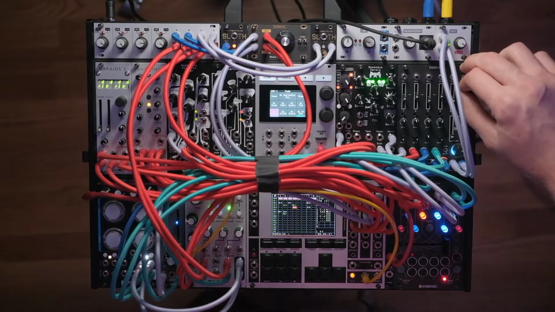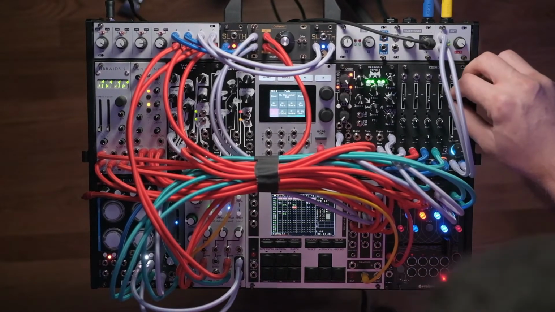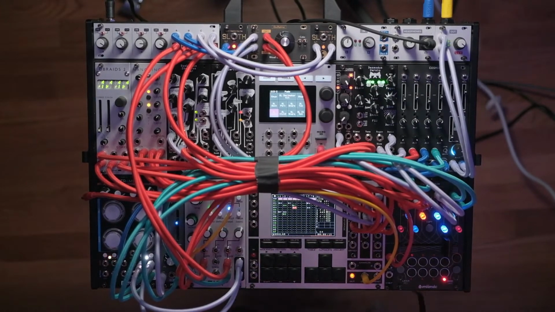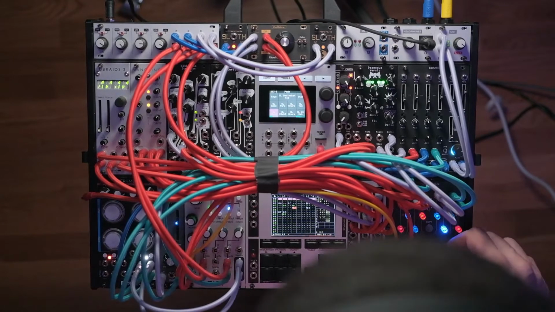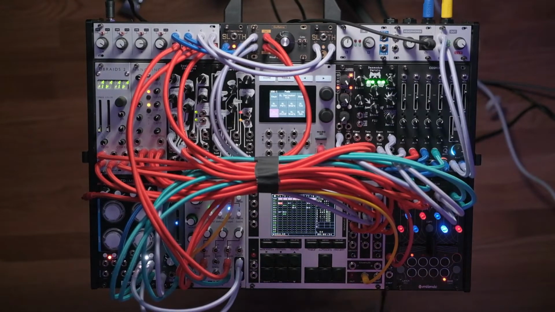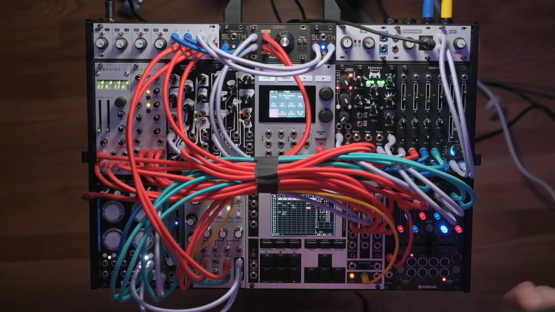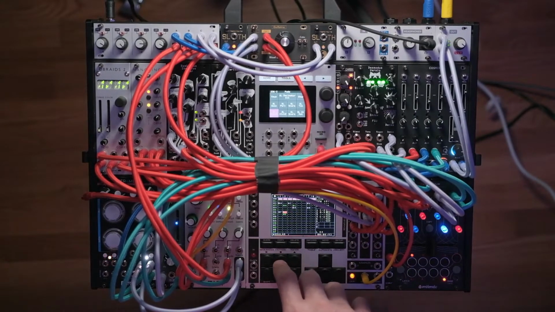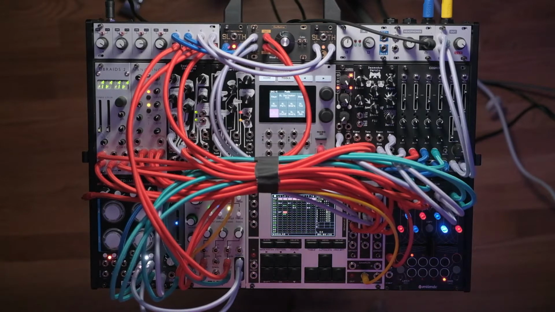There's my reverb. I forgot about the reverb. I was wondering why I wasn't doing anything. There we go. That's that lush sound I wanted. Cool. Well, that was fun.